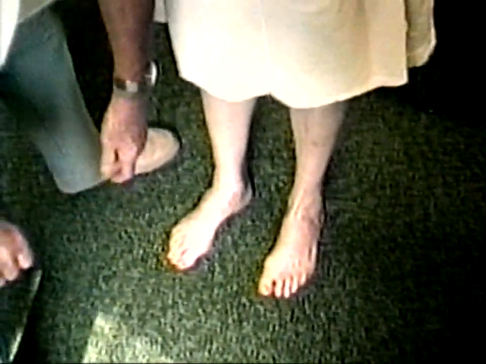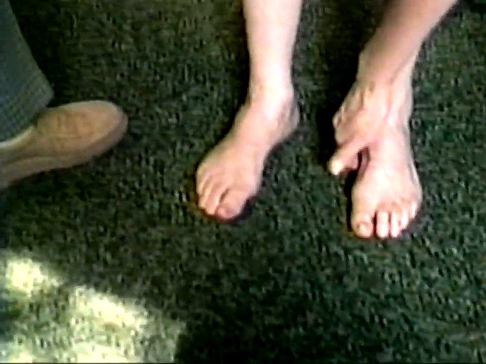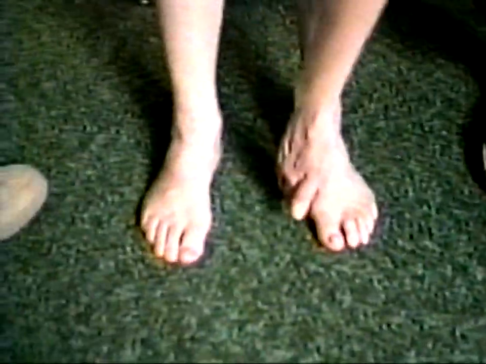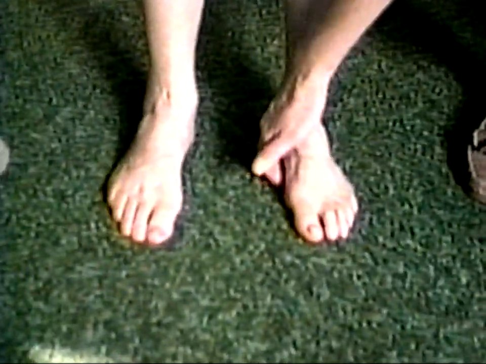Right, come over here, Eve. Is the arch the same or one deeper than the other one? This one is deeper as far as I can tell. Yes, that's my opinion. She's got a lot better arch here than she has over here. And this is the short leg.